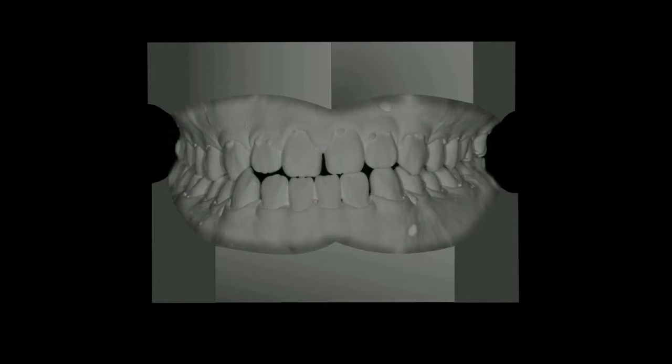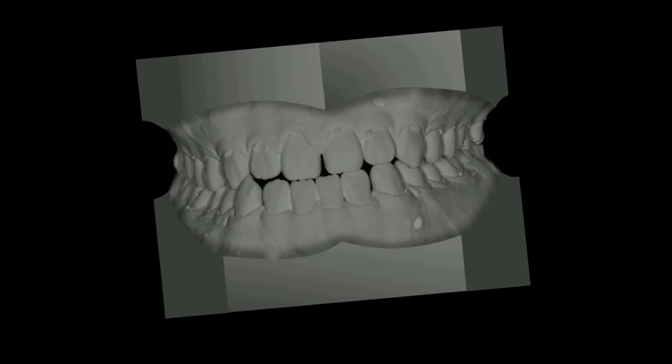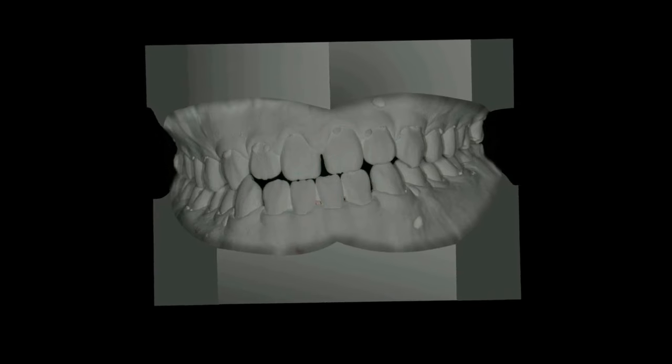This is trimmed model, but this would not be correctly representing the cant of occlusal plane. We could take the model in our hands and rotate them, so that the model should be trimmed somewhat like this to visualize occlusal plane canting.